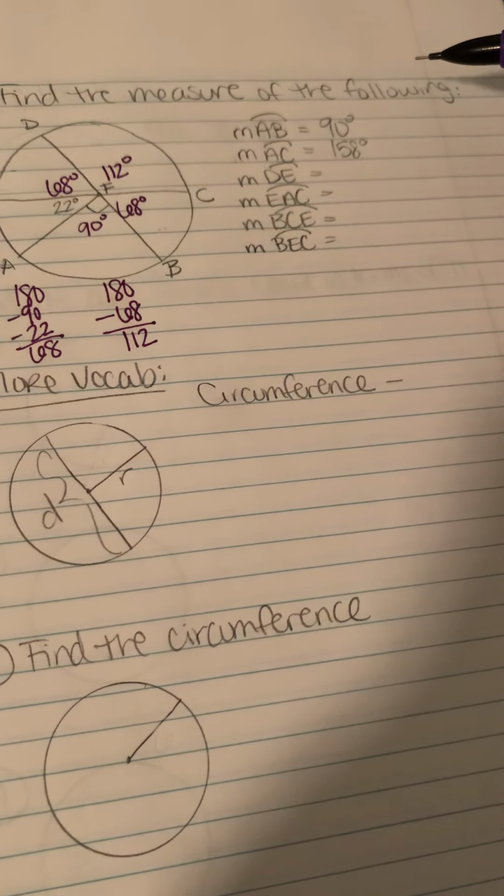And if you do that, 12 pi, or 12 times pi, is 37.7 kilometers approximately. Okay. So that is how you do circumference.